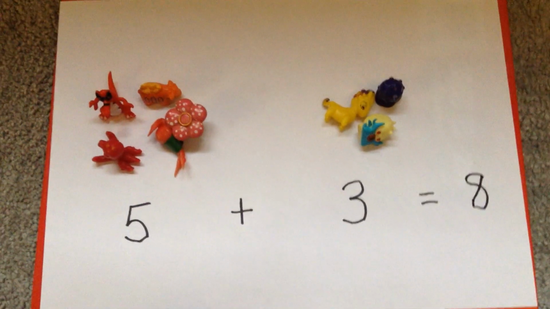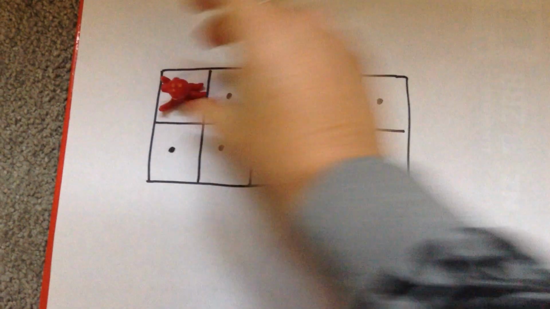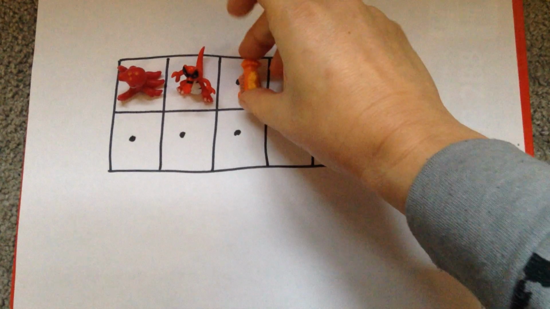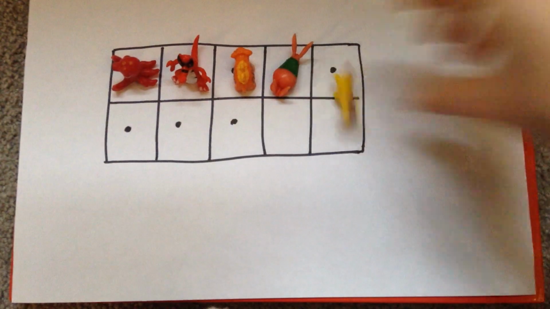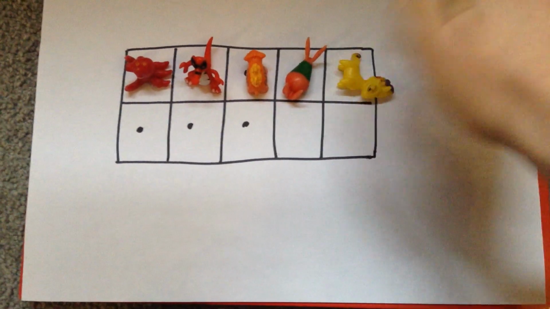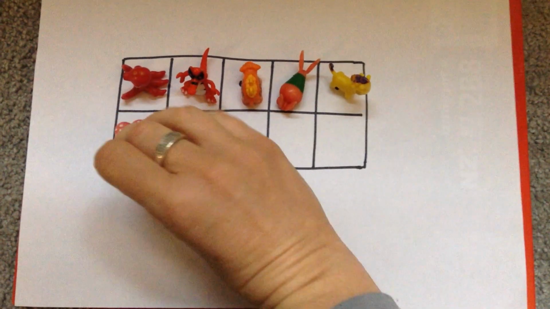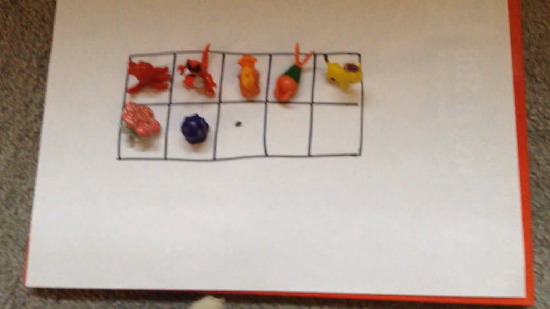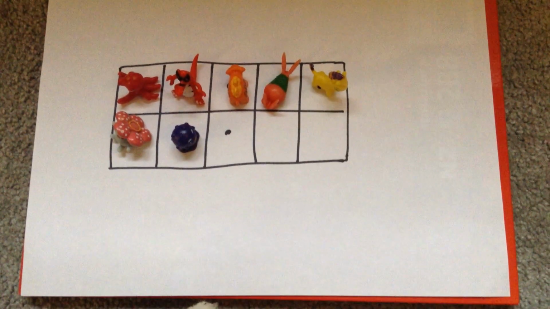Let's try another group now. I'm going to go back to my tens frame. This is where all of the Pokemon were standing. Now I'm going to put in 1, 2, 3, 4, 5, oops, 5, you could stand up, 5, 6, 7. So I started with 8 Pokemon, there's 7 now in the tens frame.